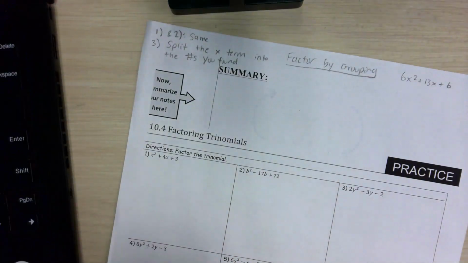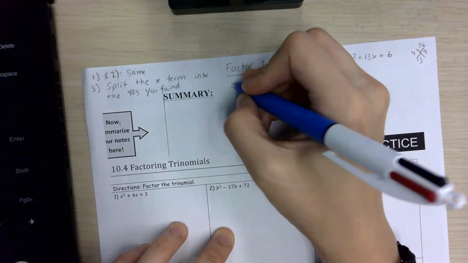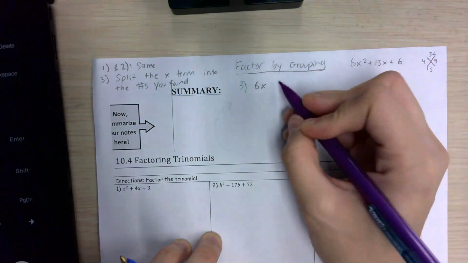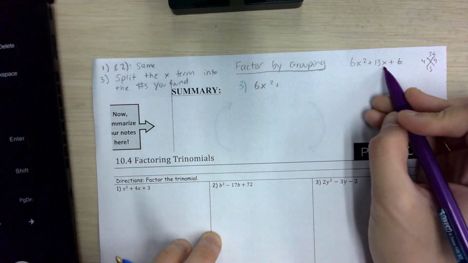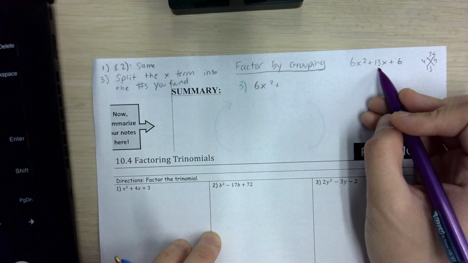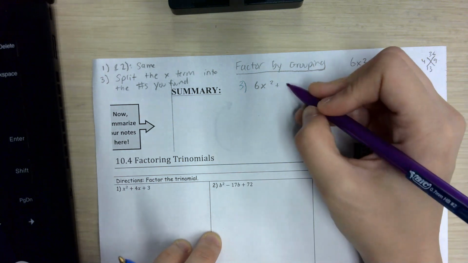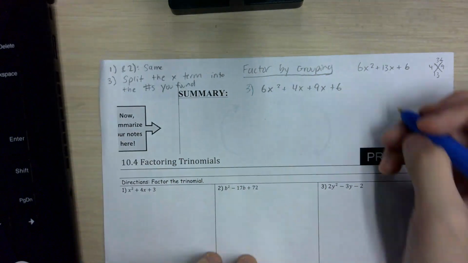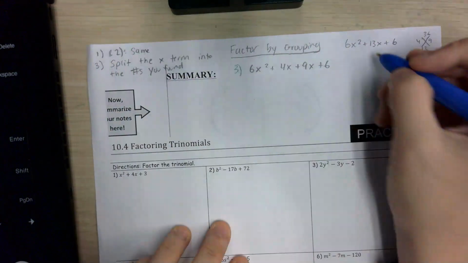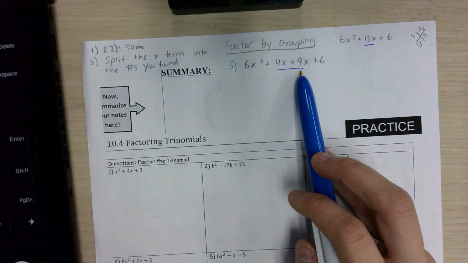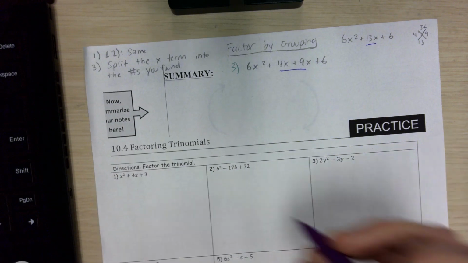Okay, so what does that mean? So we have, what color did I use? Green. So for 3, right, we go from this and we go 6x squared plus, instead of 13x, we're splitting it, right? So this is the x term because there's just one x. We're going to split it to the 4 and the 9. So plus 4x plus 9x plus 6. Right, so everything here is the same, except for this is split into this. But it still equals the same thing, right? This is just unsimplified.